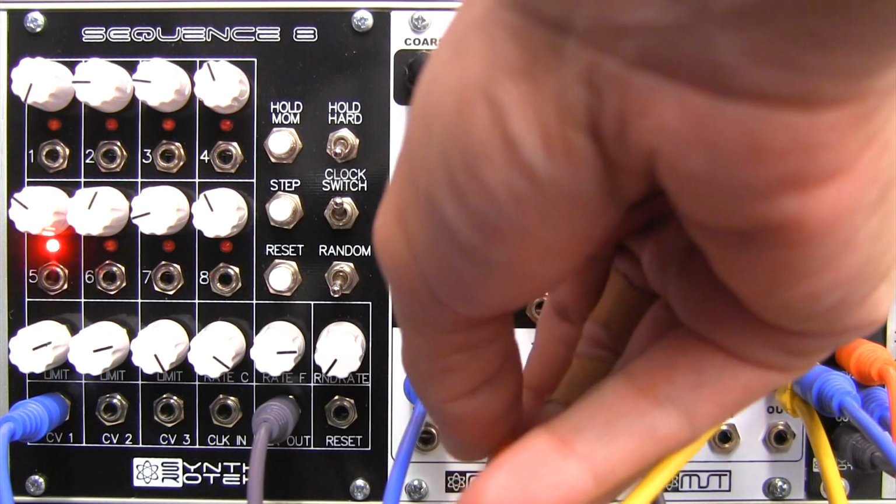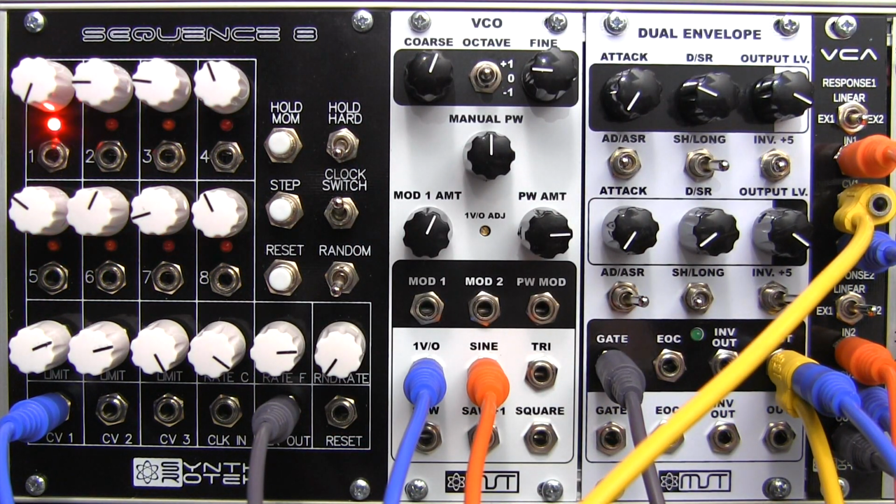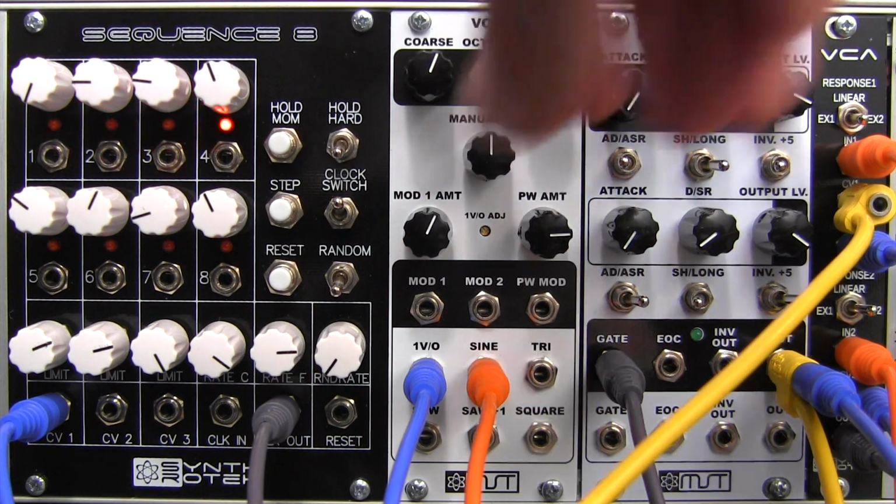Awesome. All right, now let's go into the sine wave. So there's our sine. Sounding good.